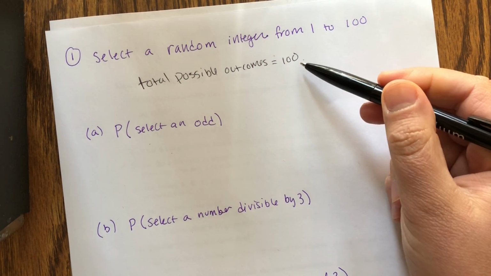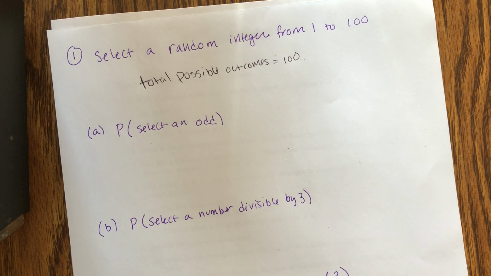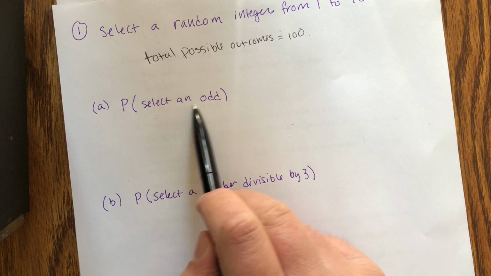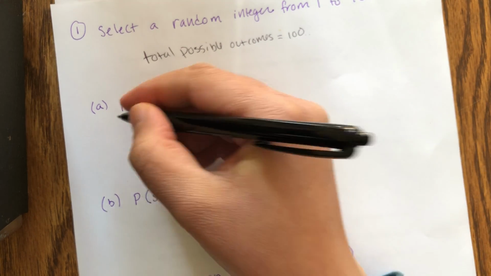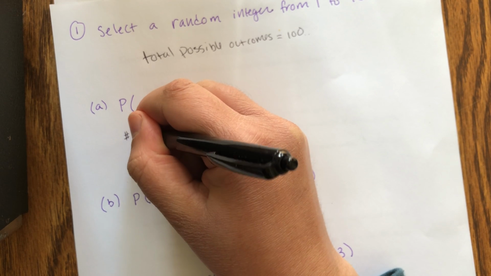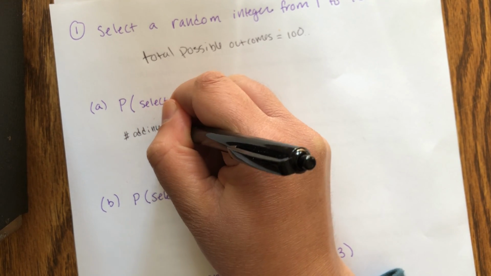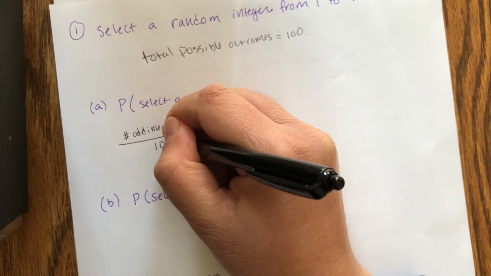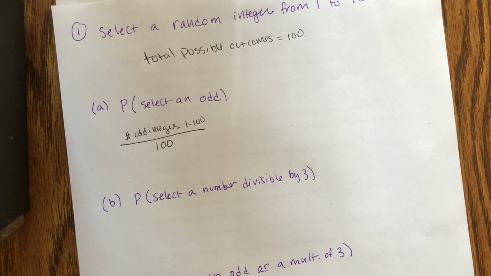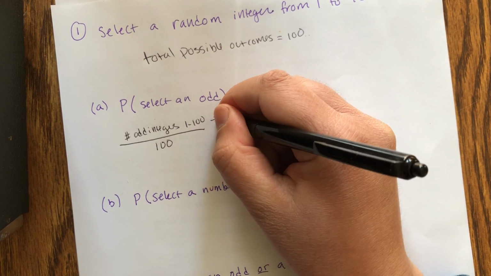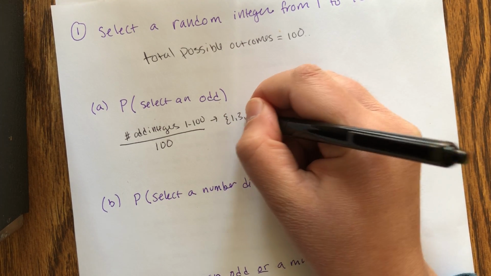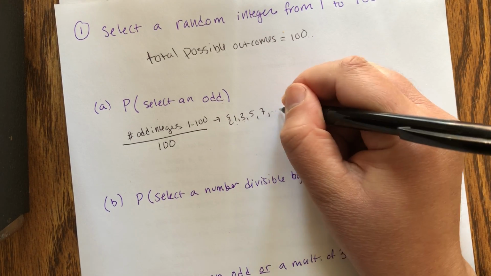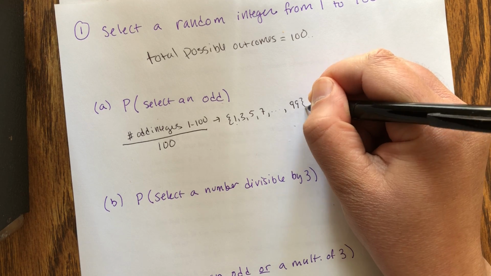All right, which means this is going to actually be our denominator in all of these, but maybe they'll reduce a little bit. Okay, so if we're trying to find the probability that the integer we selected is an odd integer, well, we just need to find the total number of odd integers between 1 and 100 divided by the total number of integers, that's 100. Okay, well, how many odd integers are there? We've done this sort of problem before, right? We're trying to count how many numbers are in this set: 1, 3, 5, 7, all the way up to 99.